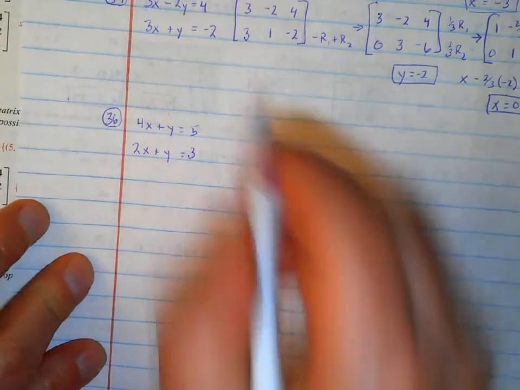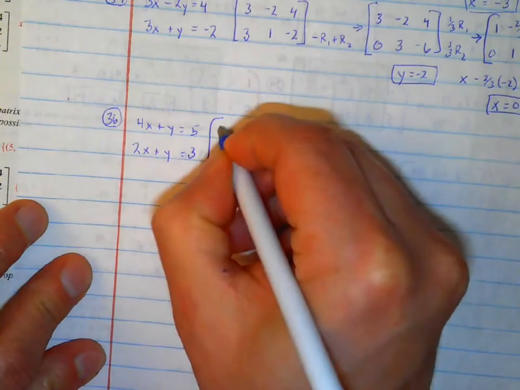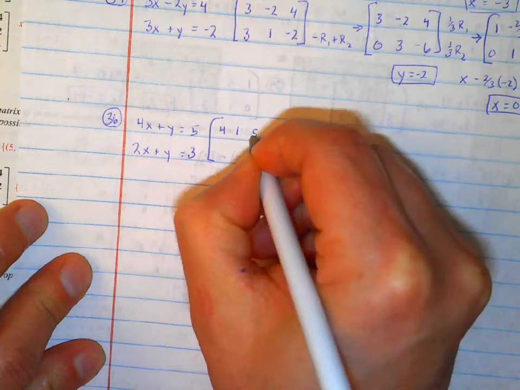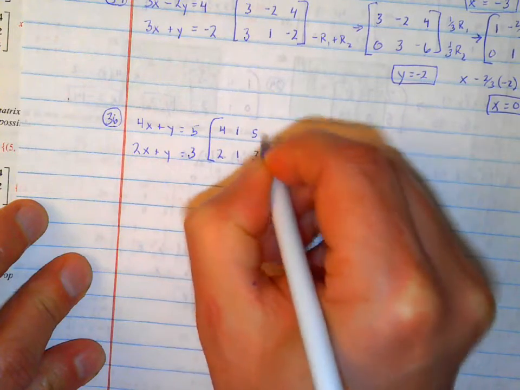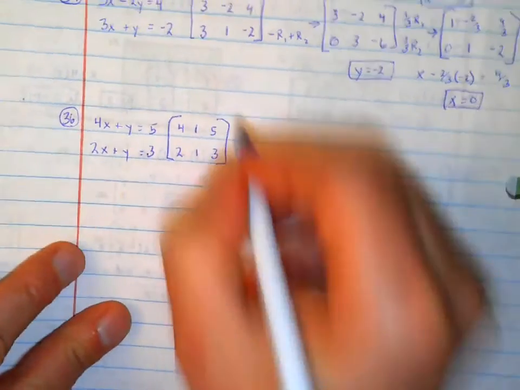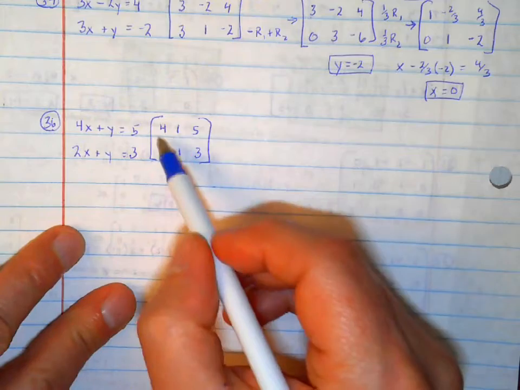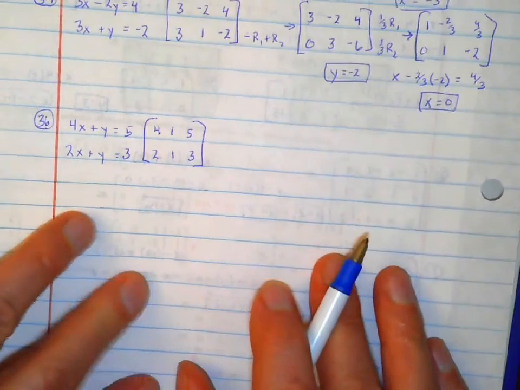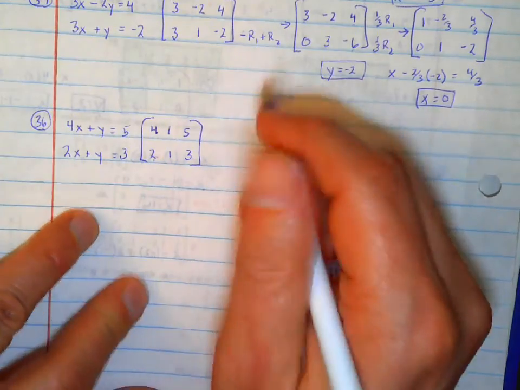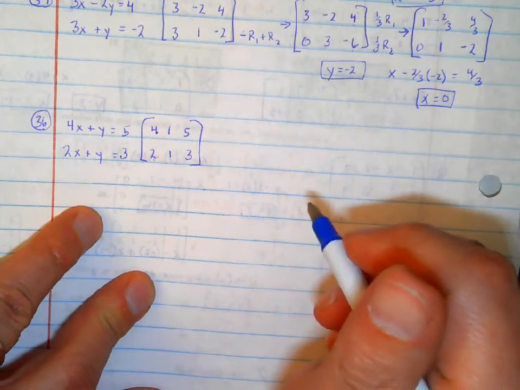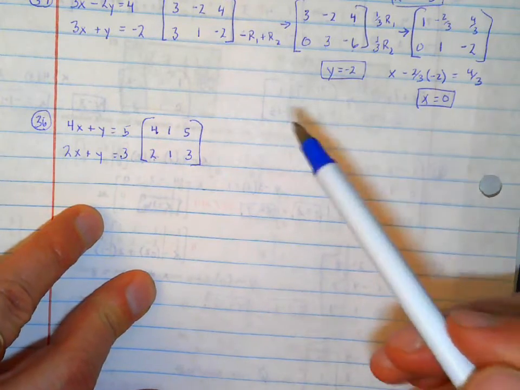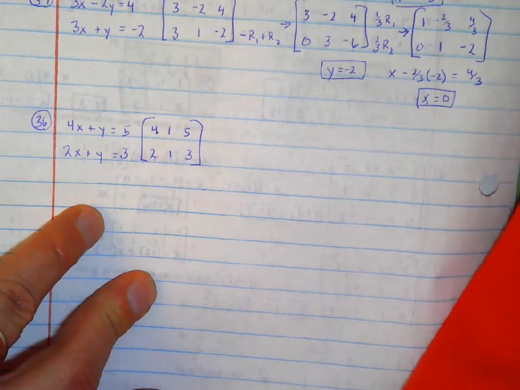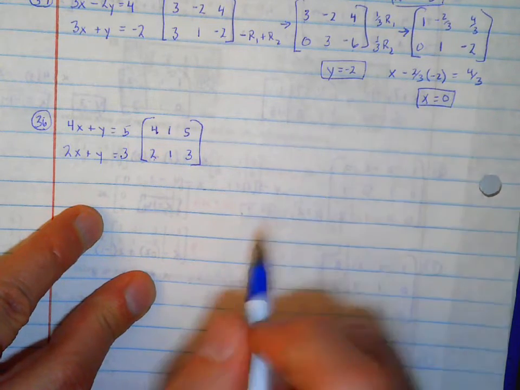Number 36, matrix 4, 1, 5, 2, 1, 3. Okay, I can either get that to be a 1 first, or I can get this to be a 0 first. Either way, it would be okay. There's a lot of different ways that you could go about doing this. So even if you're not doing it the way I'm doing it, it doesn't mean that you're wrong. Okay, it still can work to get the final answer correct.